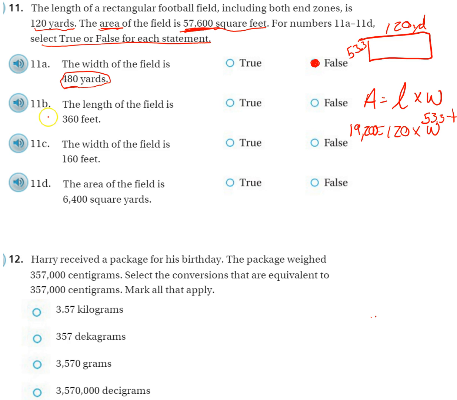Okay, the length of the field is 360 feet. So we know the length is 120 yards. So to change yards to feet, we're going to multiply. There's 3 feet in 1 yard. 3 times 120. If that is equal to 360, it's true. If it does not equal 360, it's false. So I'll let you do that math.